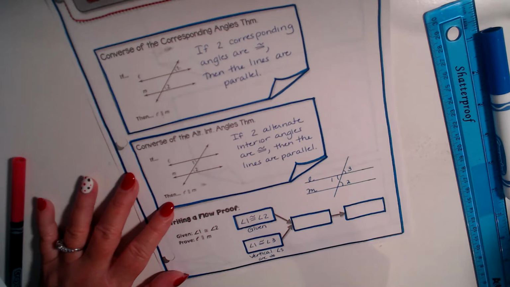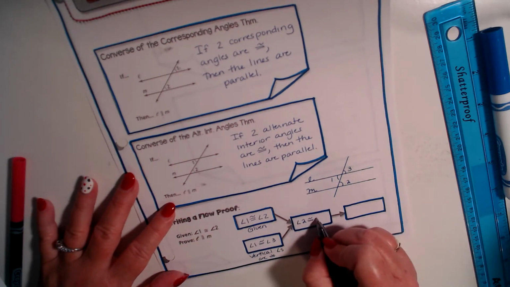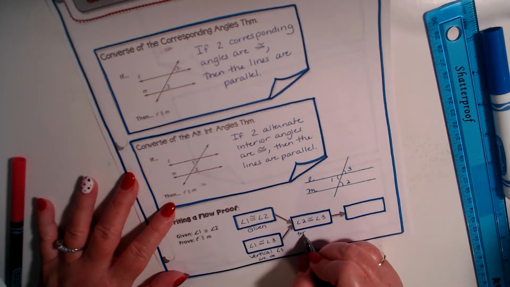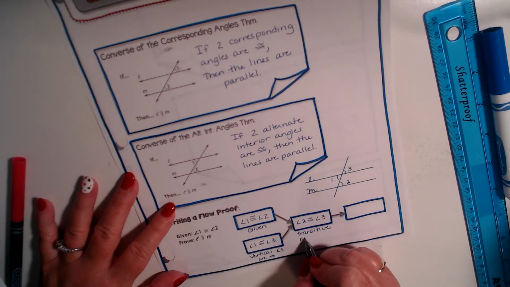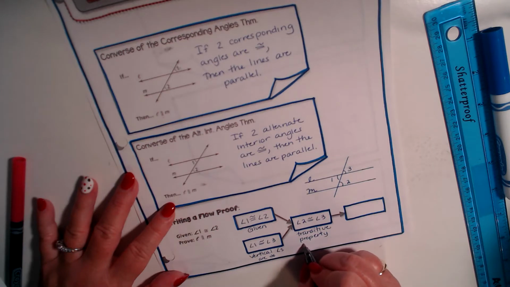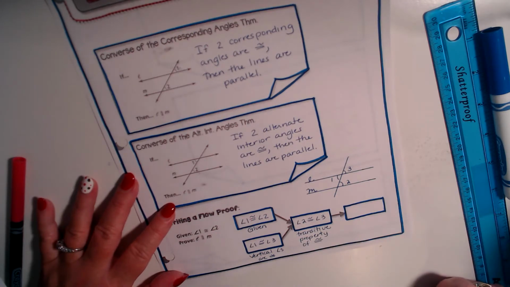And if you remember using the transitive property, we can cancel out the ones that are the same and say angle 2 is congruent to angle 3. And that's going to be the transitive property. There are two of them, transitive property of equality and transitive property of congruence. And since we're working with congruent statements, we're going to say transitive property of congruence.